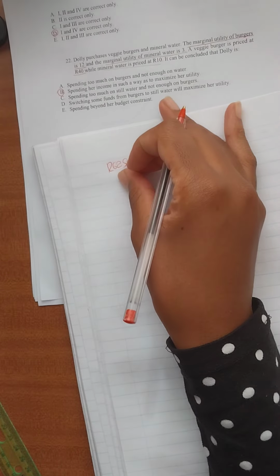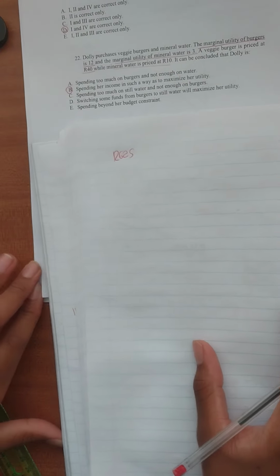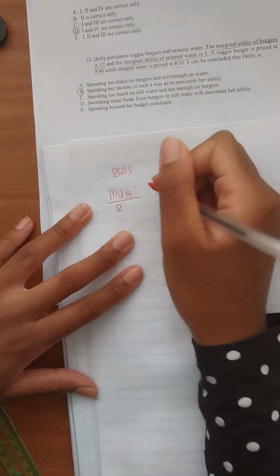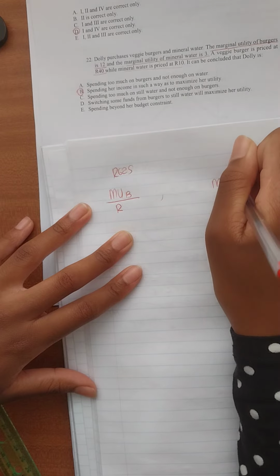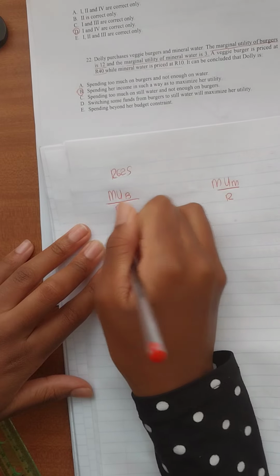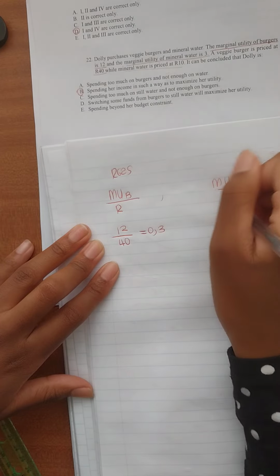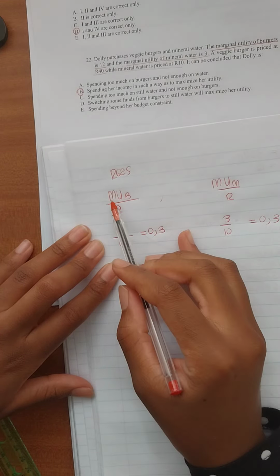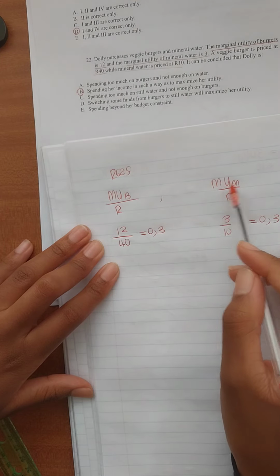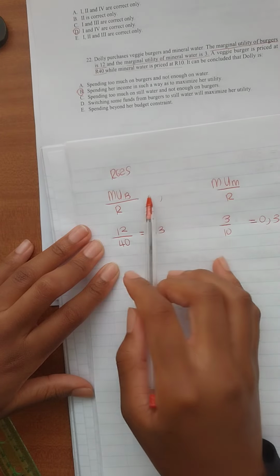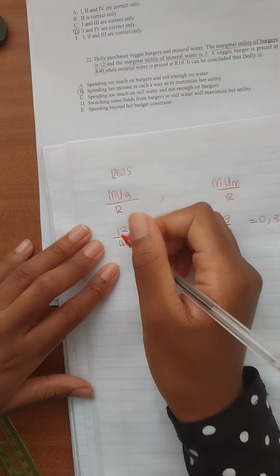So what you have to do, they told us that the MU of burgers per Rand and the MU of mineral water per Rand. So for burgers, you take the MU 12, divide by the price of 40, you get 0.3, and then you take the MU of water, which is 3 over 10, you also get 0.3. So you guys see that the MU of burgers per Rand is equal to the MU of mineral water per Rand, and they are both equal to 0.3. When these two are equal, it means that the consumer is maximizing their utility. So that's why the answer is B.